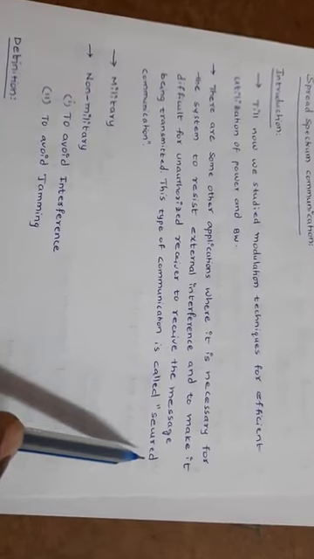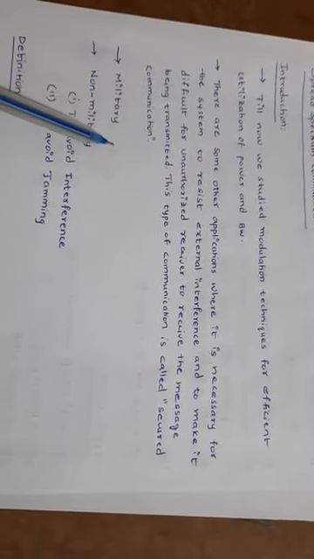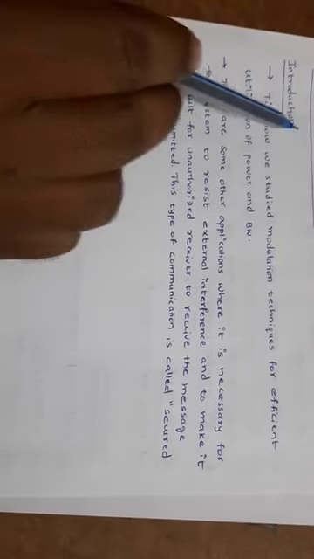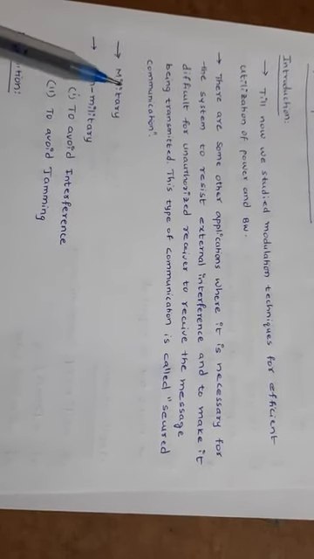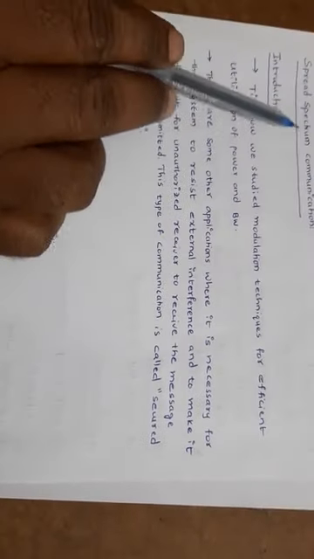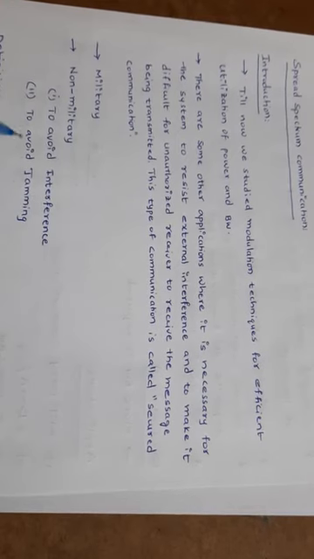So the major intention for spread spectrum communication is that we need to transmit the data more securely. The primary application of spread spectrum is in military communication. Spread spectrum communication was developed during World War II for secure transmission of data from one point to another point. We can also use it in non-military applications to avoid interference and jamming.